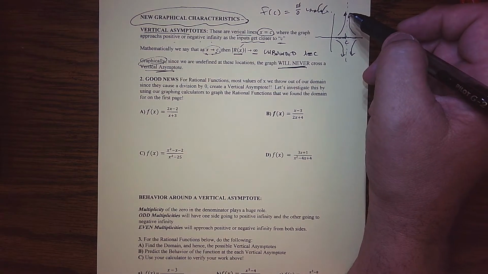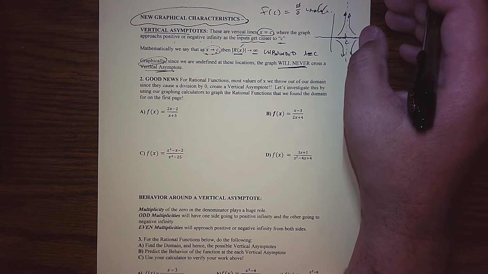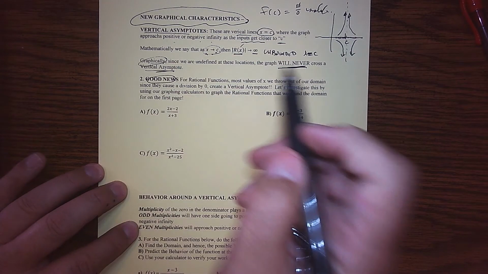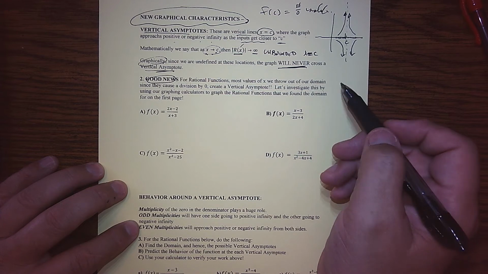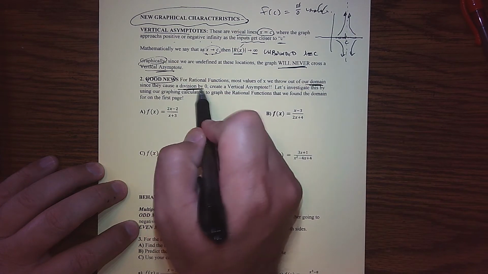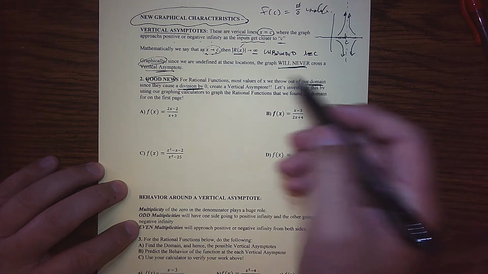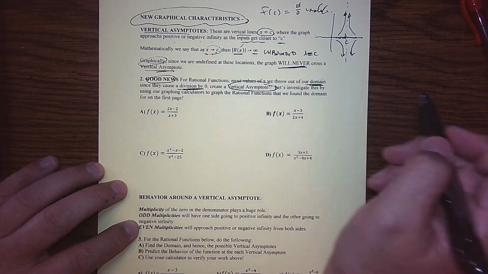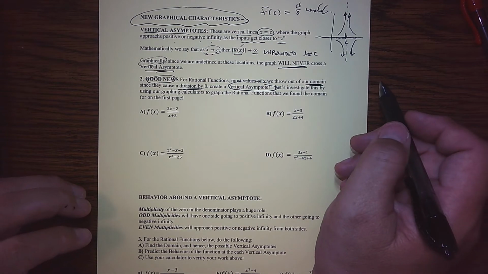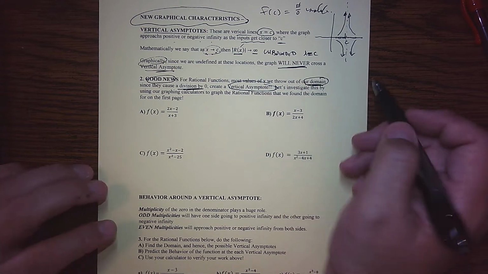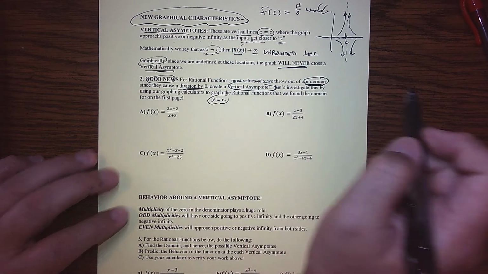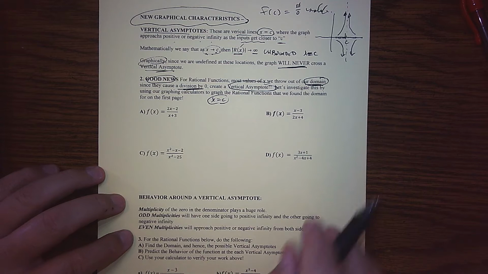So there's the theory, the definition, and there's some good news here, because the work we did finding our domain, the values that cause division by zero that we threw out of the domain, are the places where a potential vertical asymptote will occur. So we've already done the work just by finding the domain. We've basically found some of those potential x equals c's.